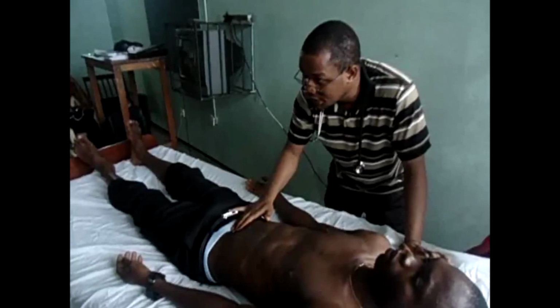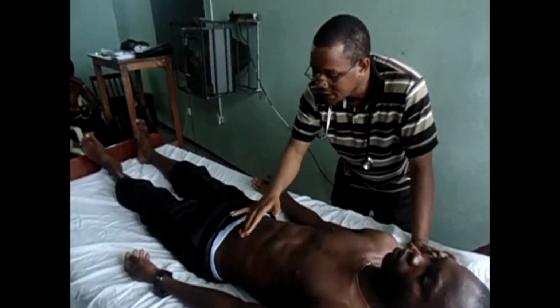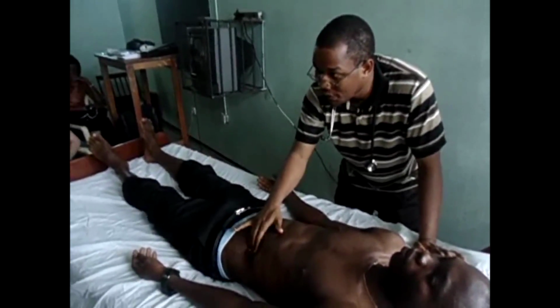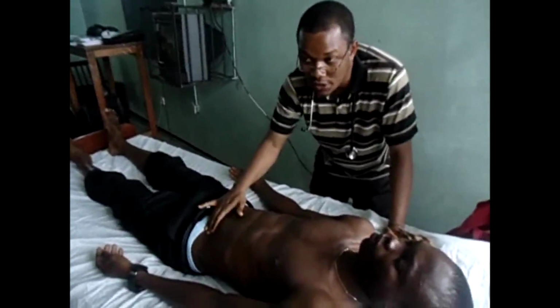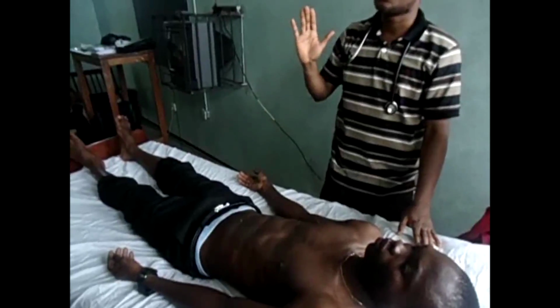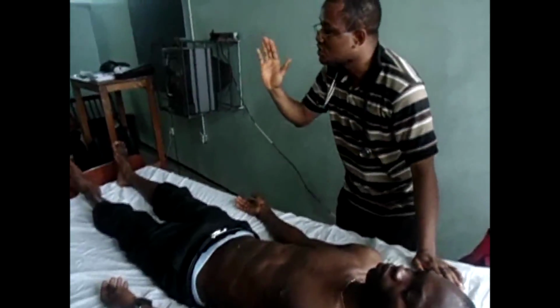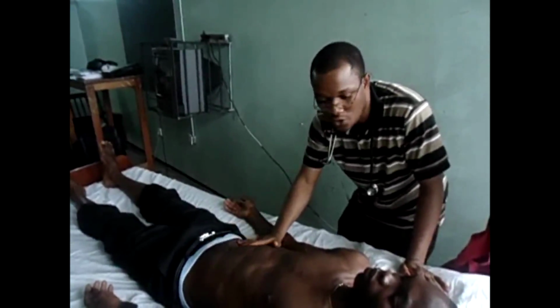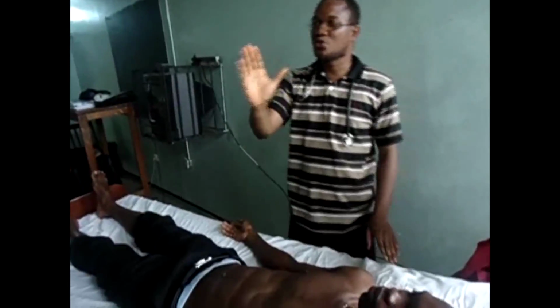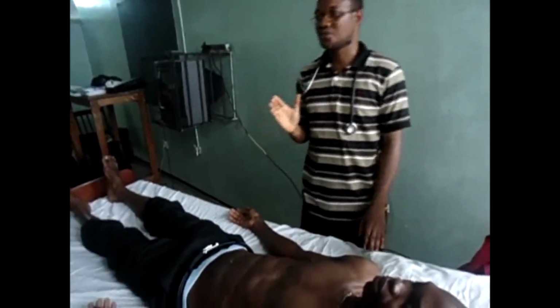To touch in the suprapubic, and then I touch in the lumbar here, and lastly I will touch the left iliac fossa. So what I want you to notice is that light palpation, you are just what? Touching. You touch.